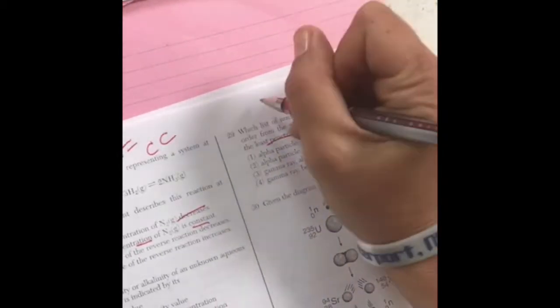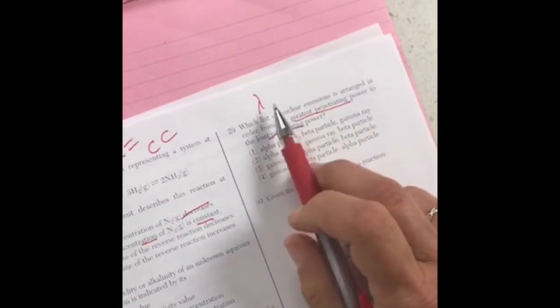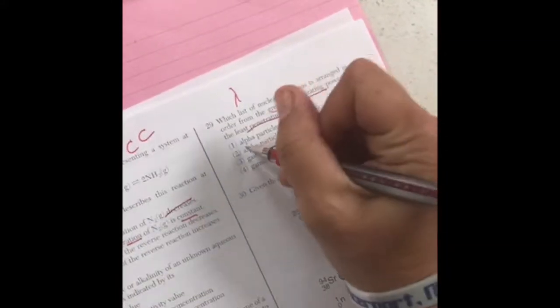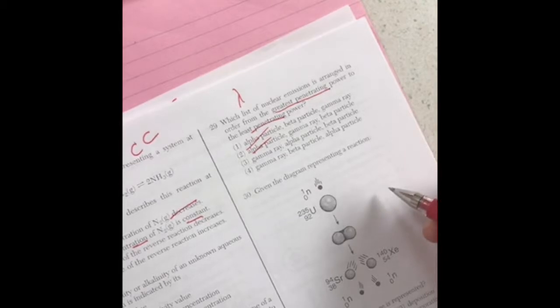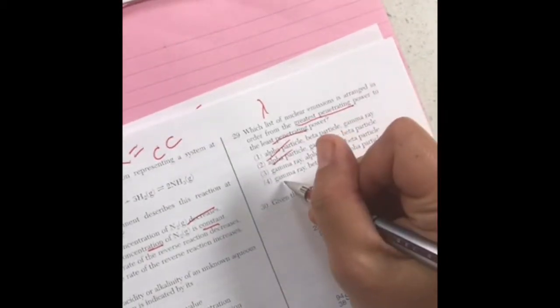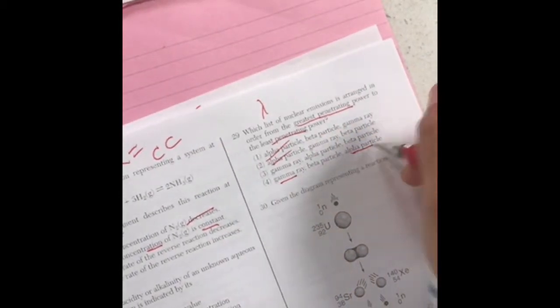All right, which list of nuclear emissions is arranged in order from the greatest penetrating power to the least? All right, my greatest is going to be a gamma. So a gamma is like an X-ray. It goes right through. And alpha is the worst because alpha is super heavy. So I want gamma to come first and I want alpha to come last and beta's in the middle.